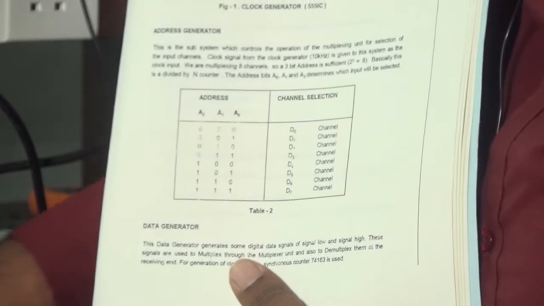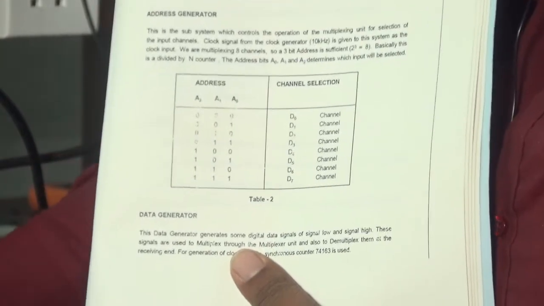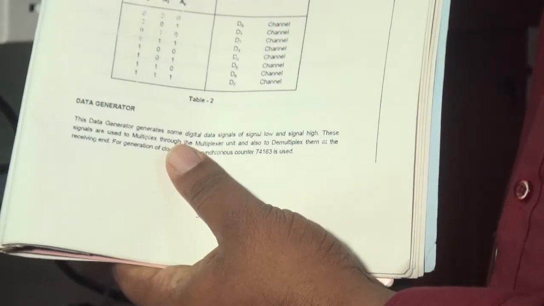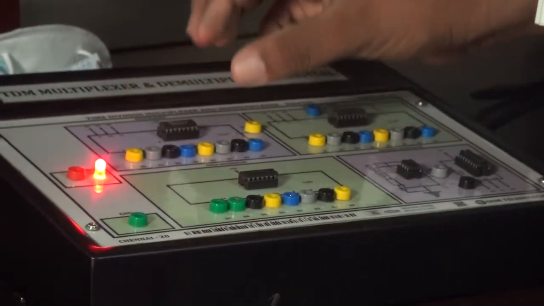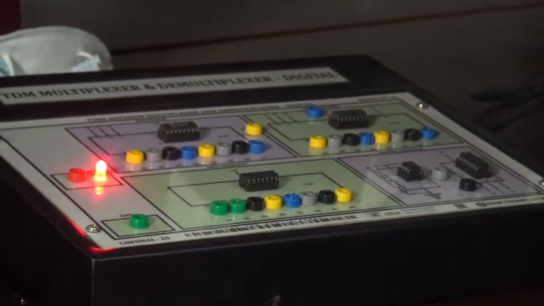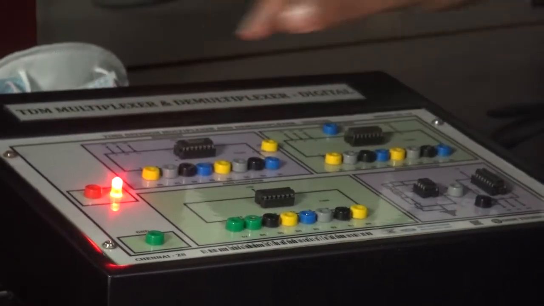So one particular port has been assigned one address. You have 8 ports, so you need 8 addresses to address each port.